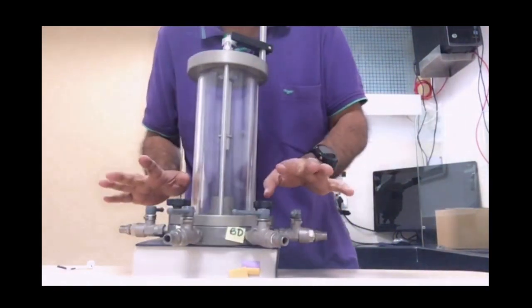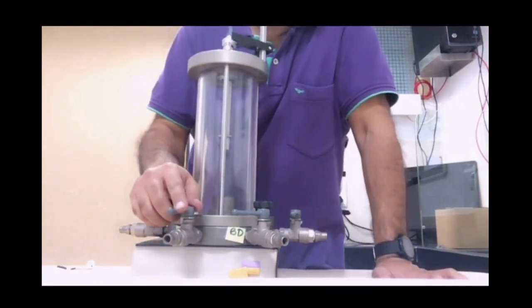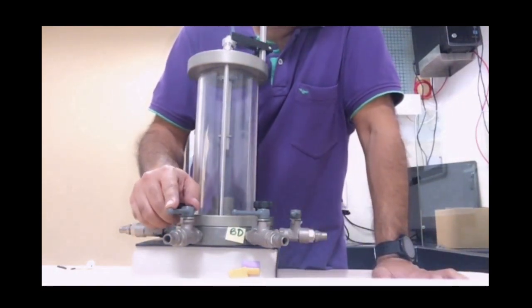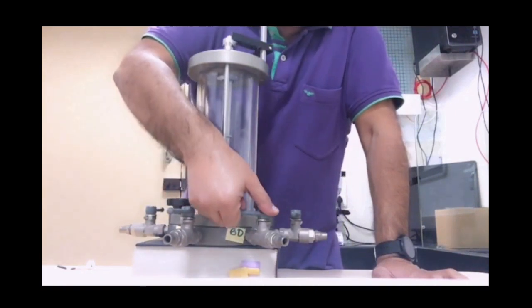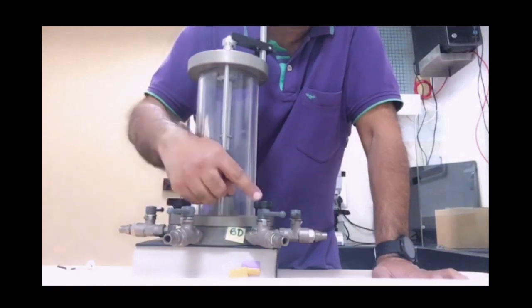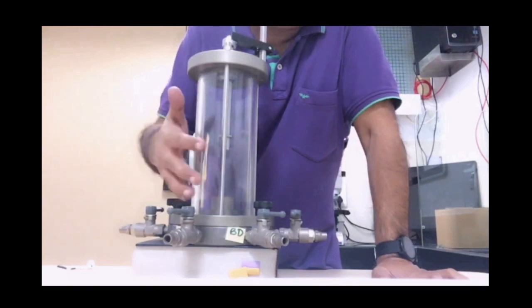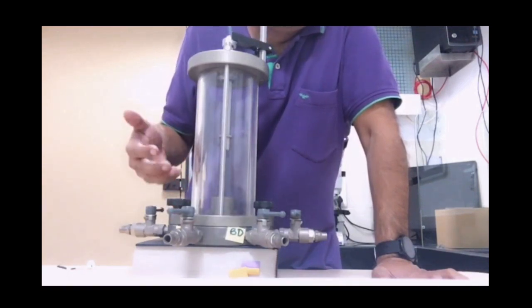So no consolidation occurs. So my sample is not disturbed when I apply cell pressure alone. Now I apply back pressure from the bottom, which is about 5 or 10 kPa less than the cell pressure. Once this is done, I allow nature to do its job.